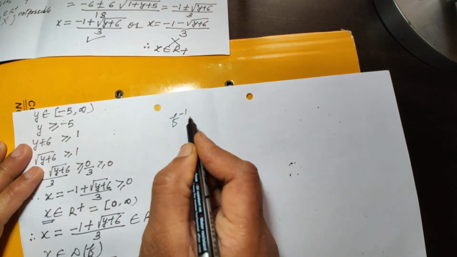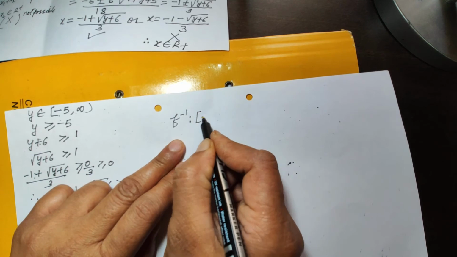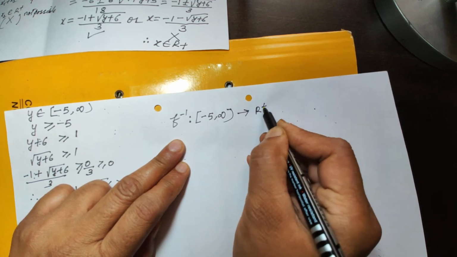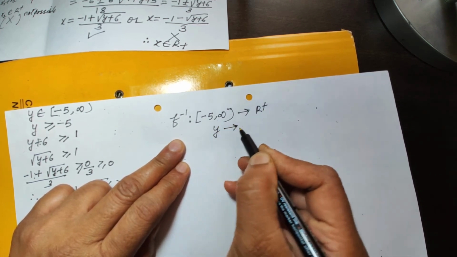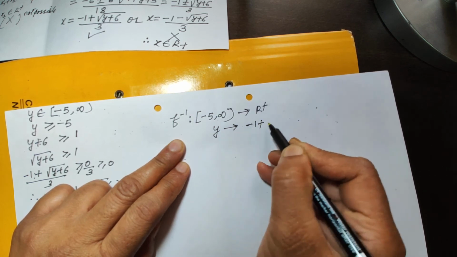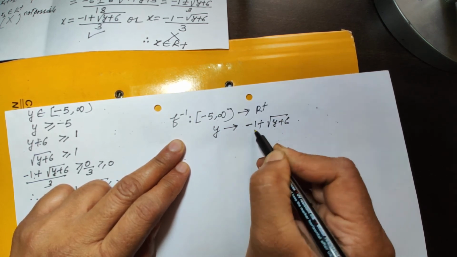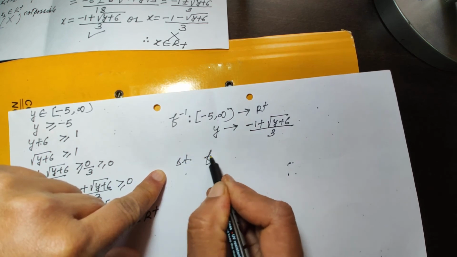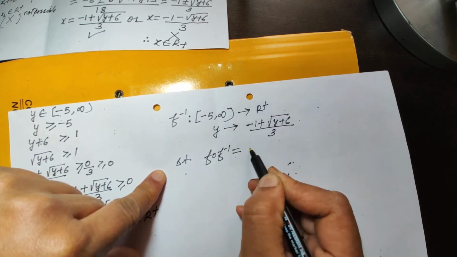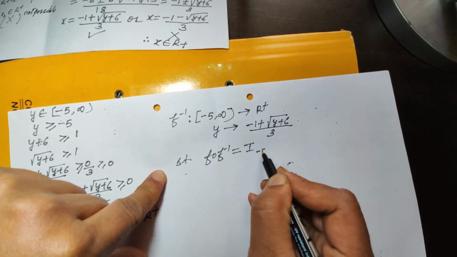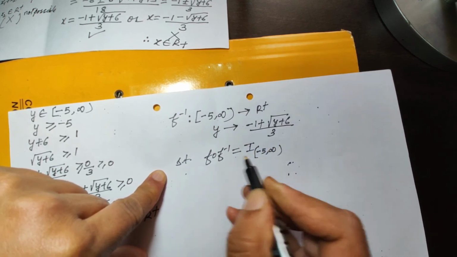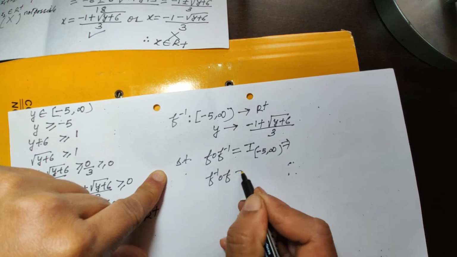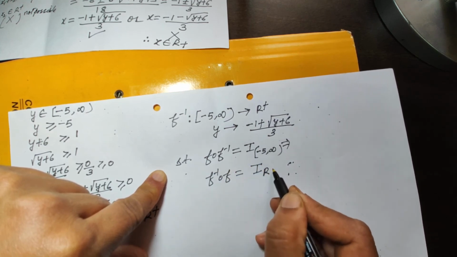F inverse is going to be a function from the set minus 5 to infinity to the set R plus, and it takes y onto the function minus 1 plus under the root of y plus 6 upon 3, such that f composed with f inverse is the identity on the set minus 5 to infinity, and f inverse composed with f is the identity on the set R plus.